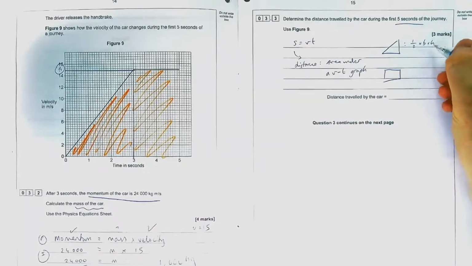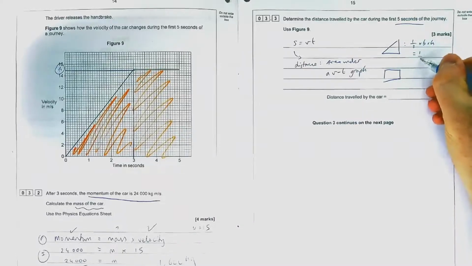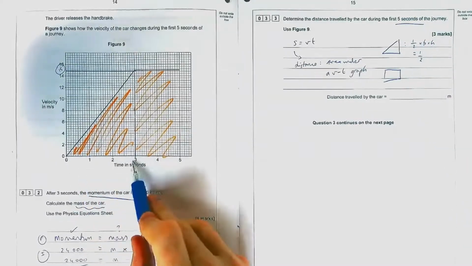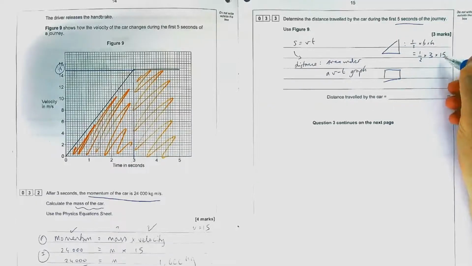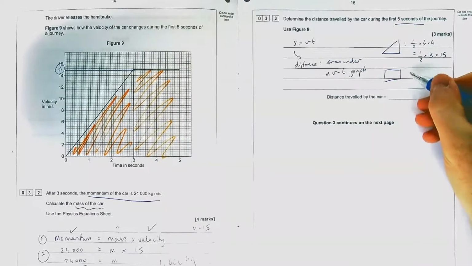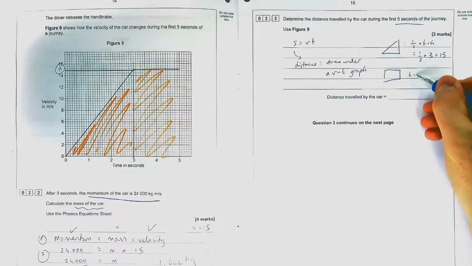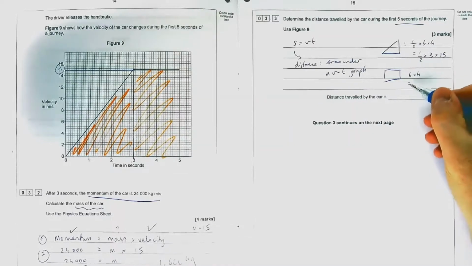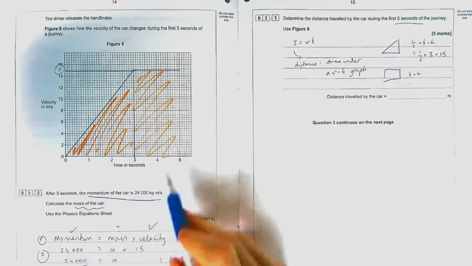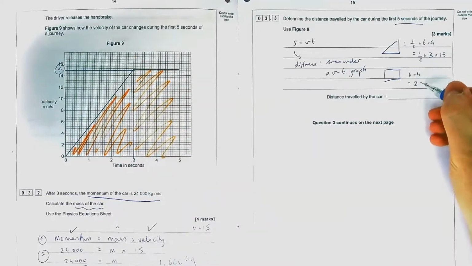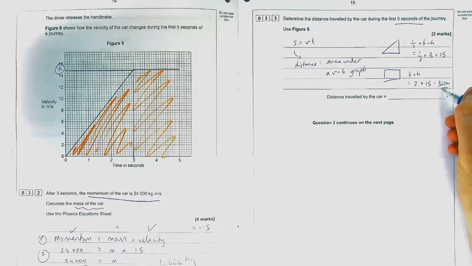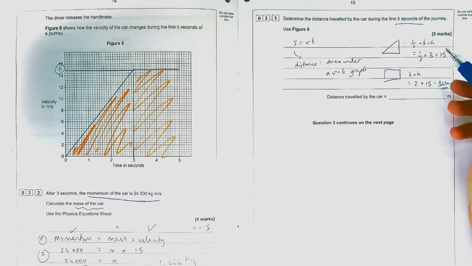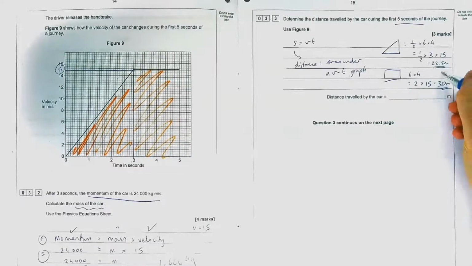And then I'm going to work out the rectangle, which is just base times height, which is 2 seconds this lasts for, so 3 to 5 seconds, and it's at 15 meters. So stick those both in your calculator. You should find it's 30 meters for the rectangular part, and you should find this comes to 22.5 meters here. So a mark for each of those, and then obviously it's the total 5 seconds, so you've got to add them up at the end. So 22.5 plus 30 gives you 52.5 meters.